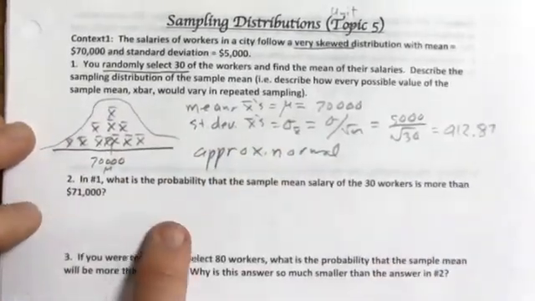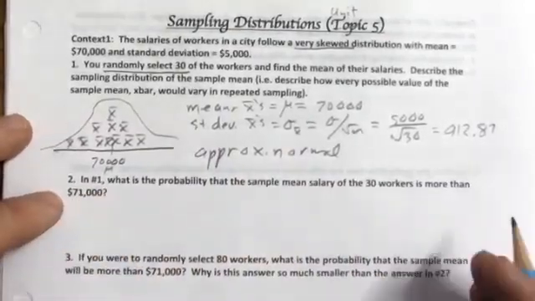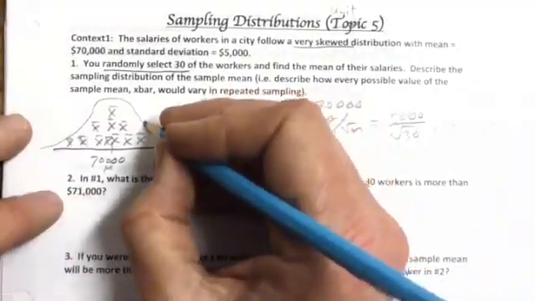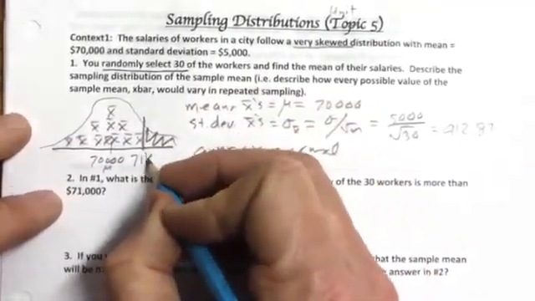All right, so in number one, what's the probability the sample mean of the 30 workers is more than 71,000? So 71,000 is going to be somewhere up here, somewhere above it. So we're finding the probability of that or greater, 71,000.